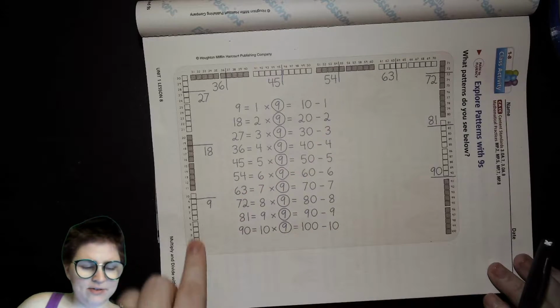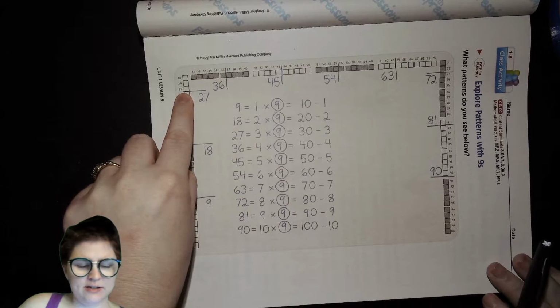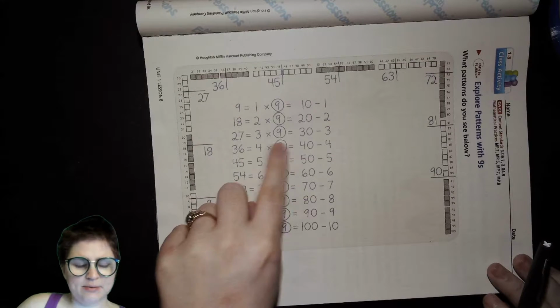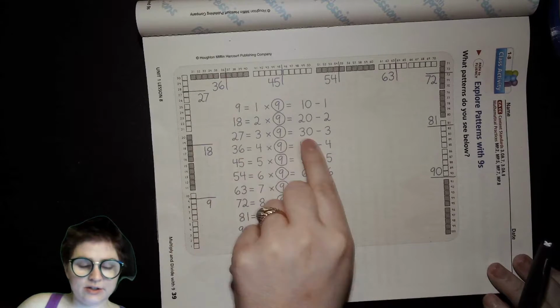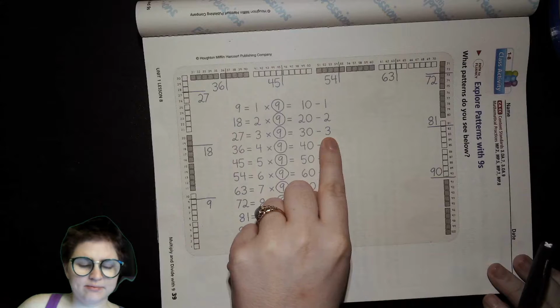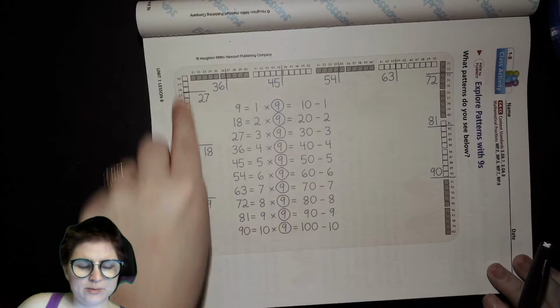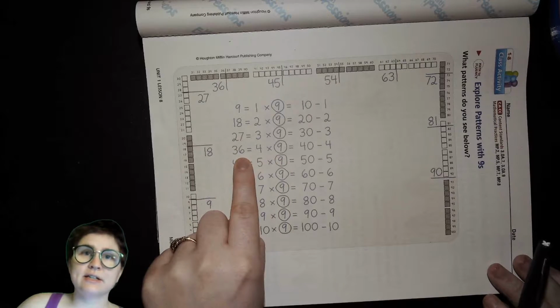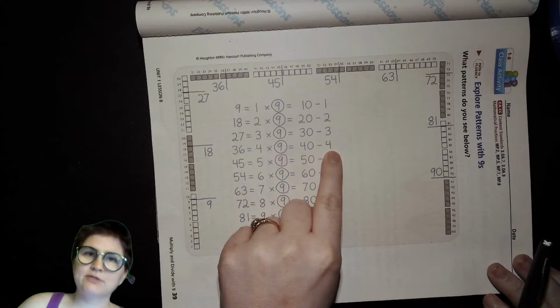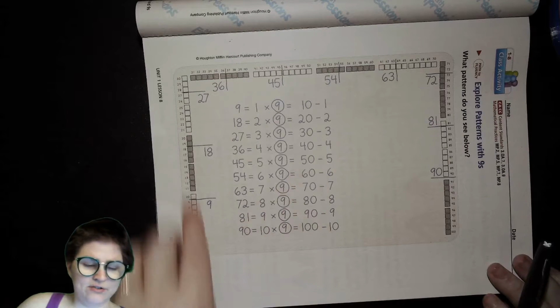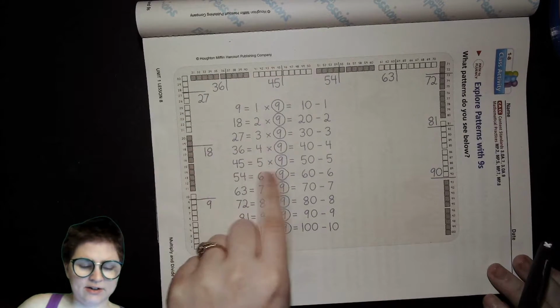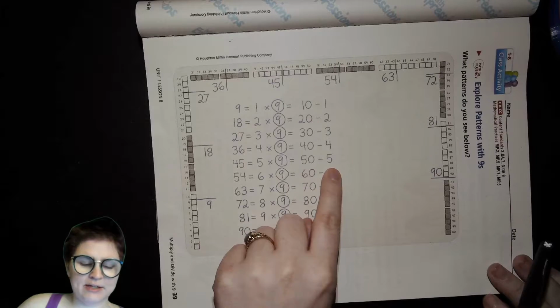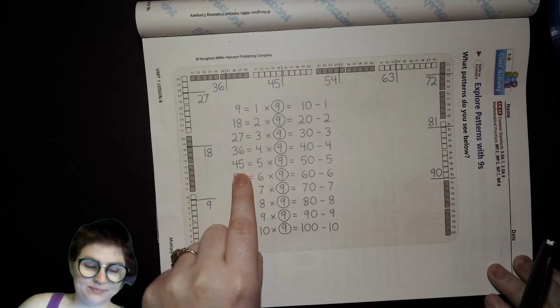If you have three groups of 9, you have 3 times 9, which is 27, which is 30 minus 3. Four groups of 9, 4 times 9, 36, which is 40 minus 4. Five groups of 9, 5 times 9, 50 minus 5, or 45.